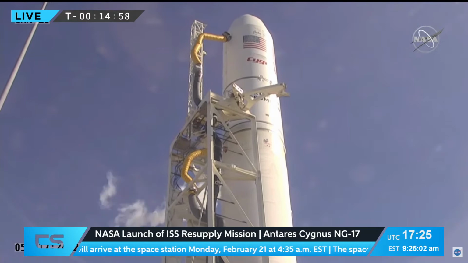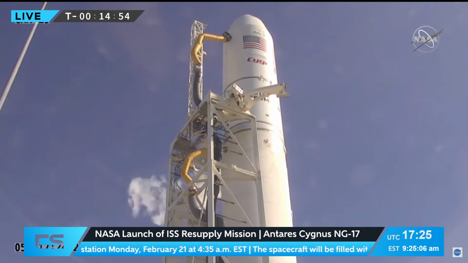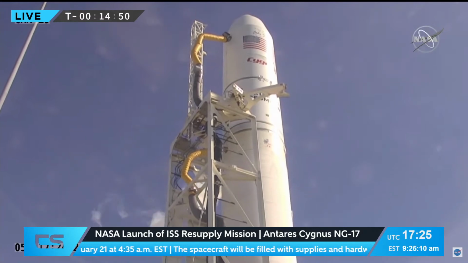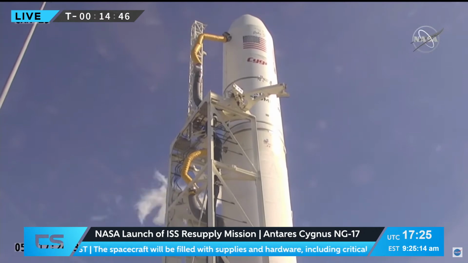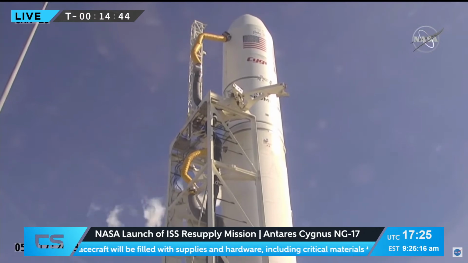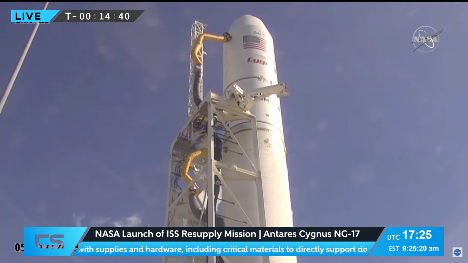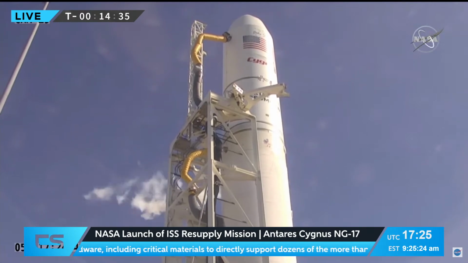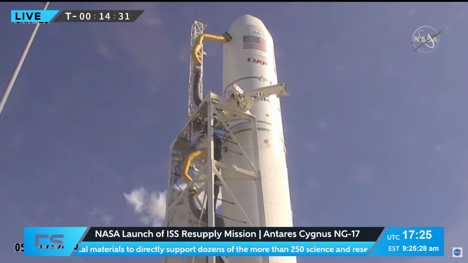Reboosting is a critical part of altitude maintenance for the International Space Station. What happens is the Earth's atmosphere causes a slight amount of drag, causing the station orbit to decay over time. So Northrop Grumman will perform the adjustment service while Cygnus is berthed with the station. Small, precise nudges are required to place the ISS back into its proper orbit. And Northrop Grumman is very proud to offer this standard service to NASA.